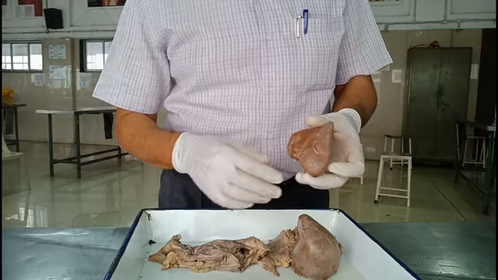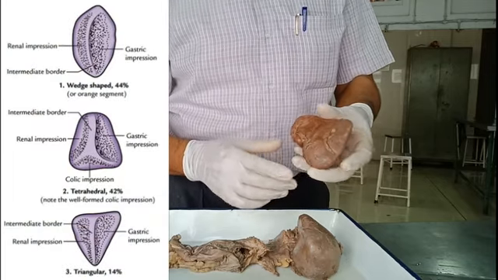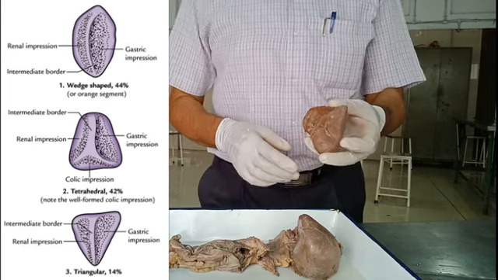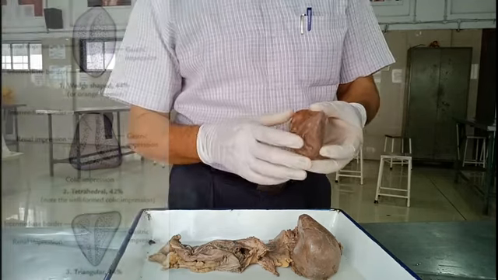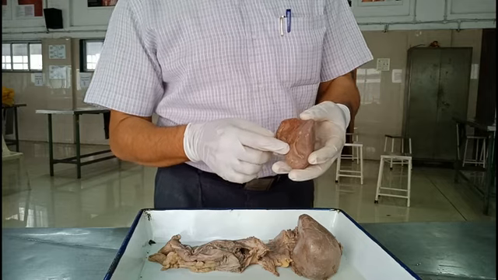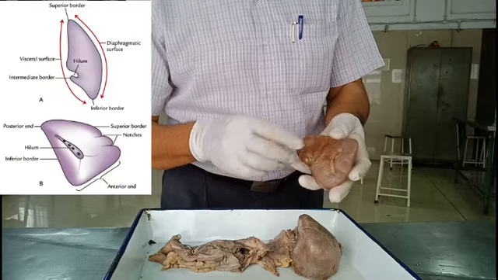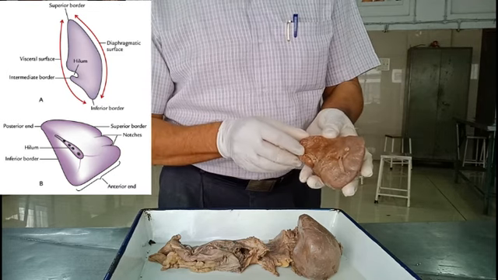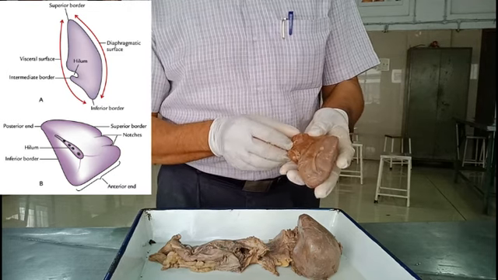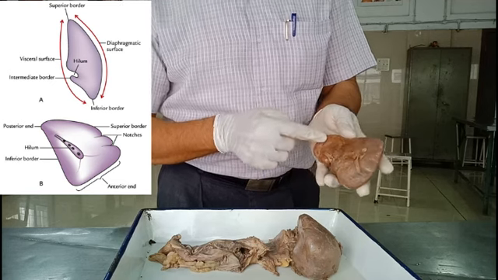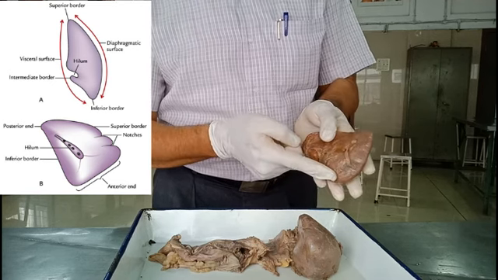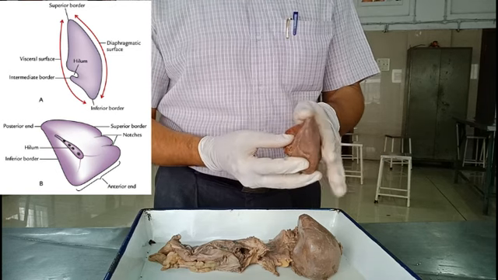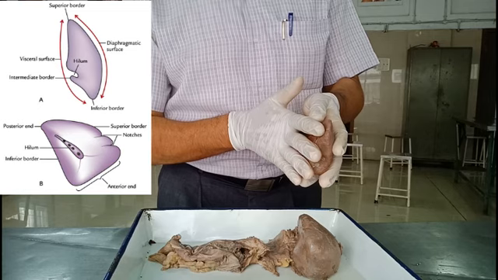It is purple colored and wedge shaped. It can be tetrahedral or triangular, but in most cases it is wedge shaped. It has two ends, anterior end and posterior end. The anterior end is a little broad and the posterior end is smaller and blunt. It has three borders, superior border, intermediate border and lower or inferior border, and two surfaces, diaphragmatic surface and visceral surface.